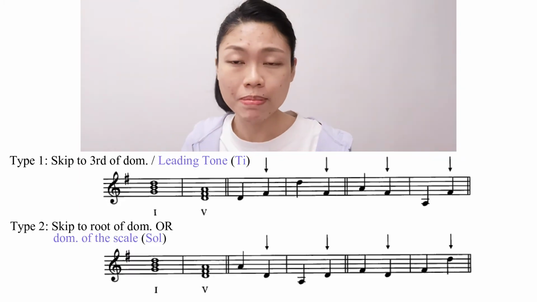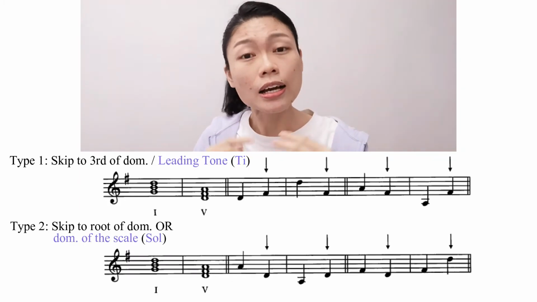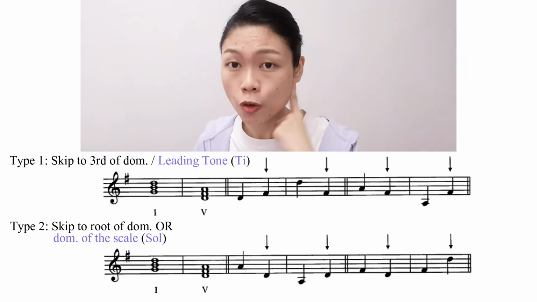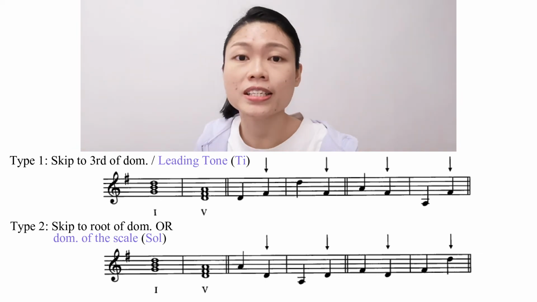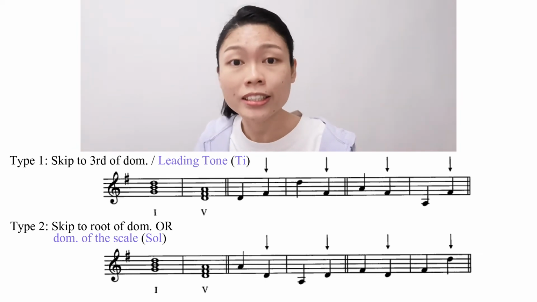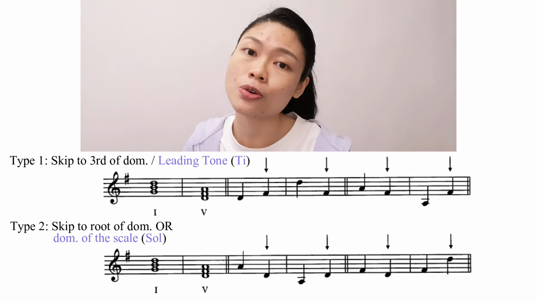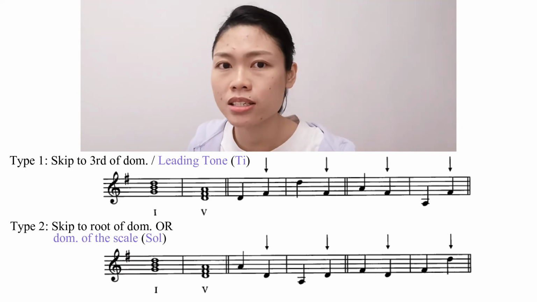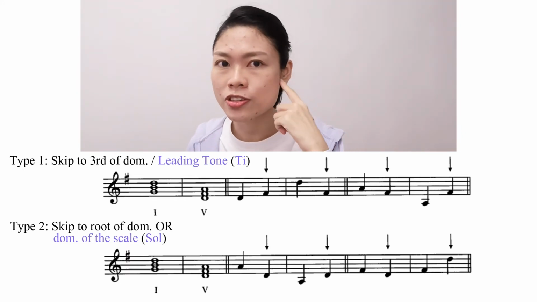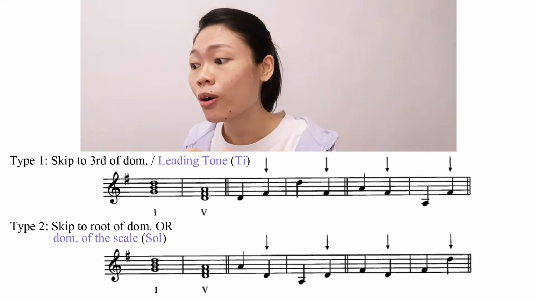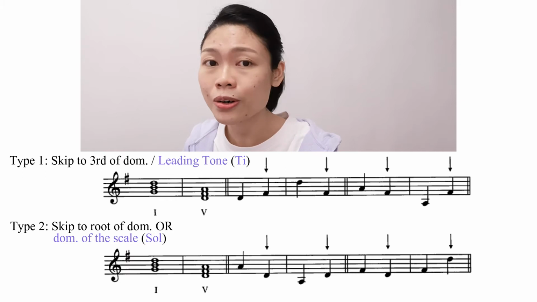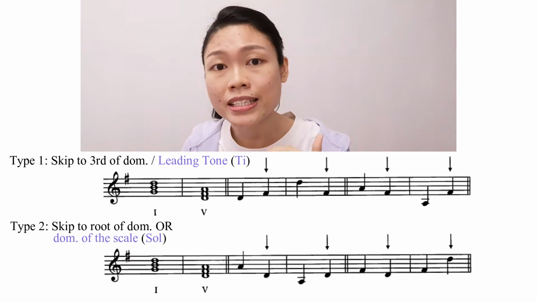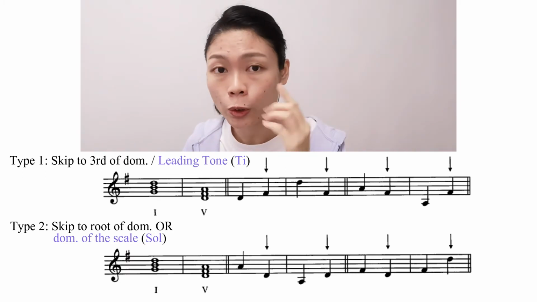The first type and the second type are the easiest ones for the ear to hear, because the 3rd note of your dominant triad is a leading tone. Leading tone, that means the 7th note of your scale. Why is it easy? Because you can always refer to Do. Do, and what's your Ti? It's Ti. Do, Ti, Do. So the Ti is very easy if you already know your tonic.